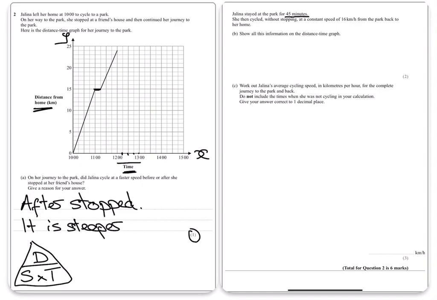So to stop for 45 minutes, remember what we said at the start. If you stopped, it is a horizontal line. 3 of those squares will represent the 45 minutes. So there's the first part there. Pretty much, you've got the first of your 2 marks for question B. Now comes the tricky bit. It's a constant speed. Well, that means it will be a straight line.